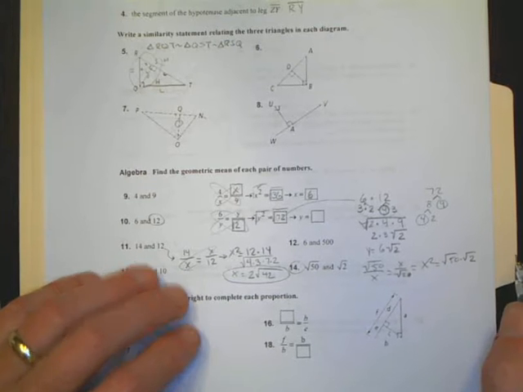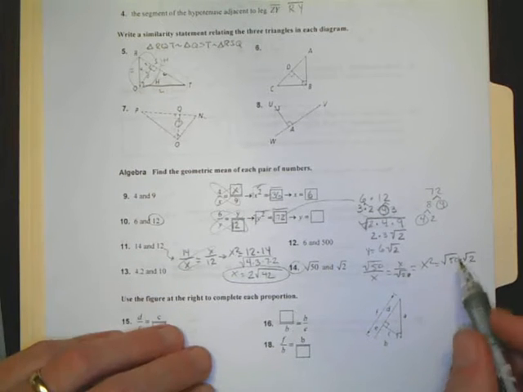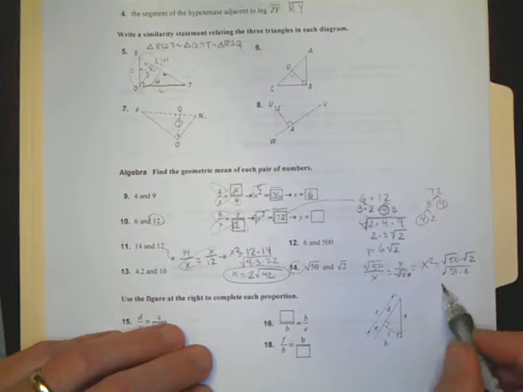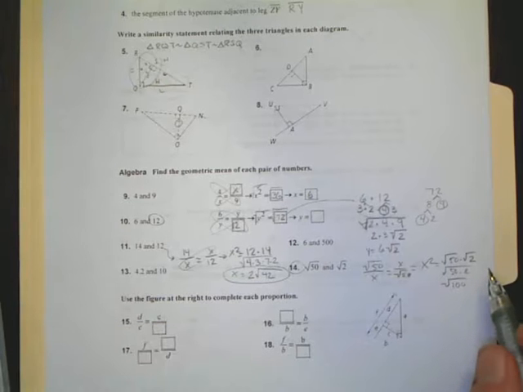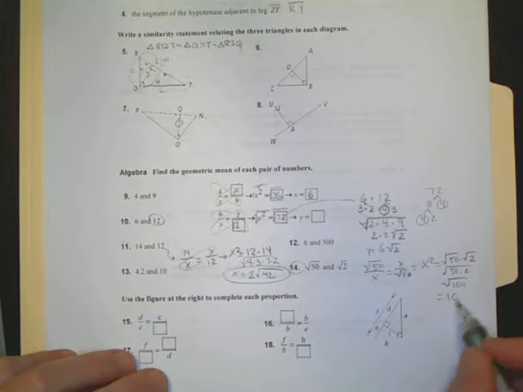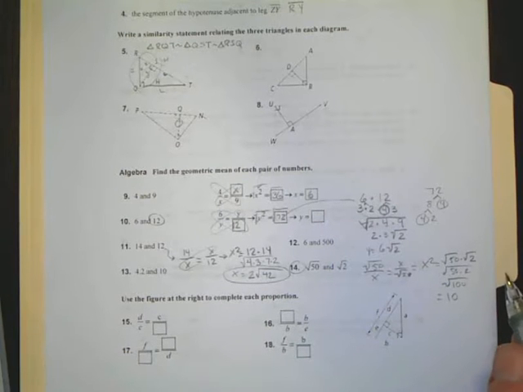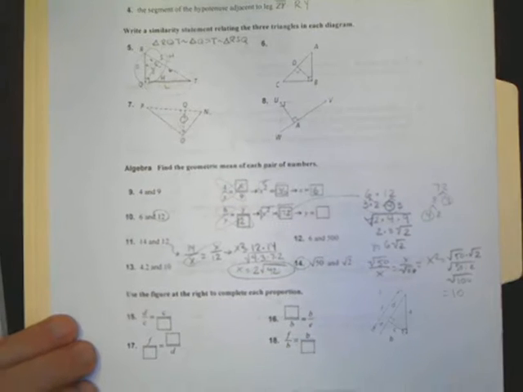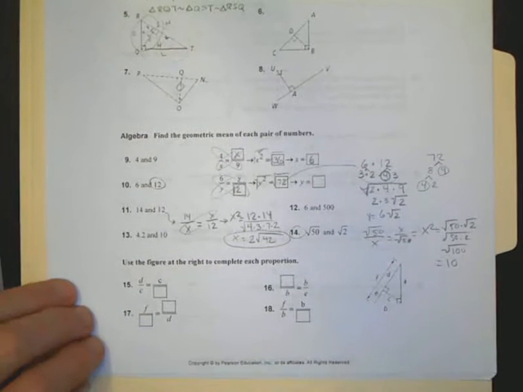square root of 2. Because these are both square roots, what I'm really saying is it's the square root of 50 times 2. The square root of 50 times 2 is 100, if I'm not mistaken there. And the square root of all that is going to be equal to 10. So in this case here, x is going to be equal to 10 for number 14.